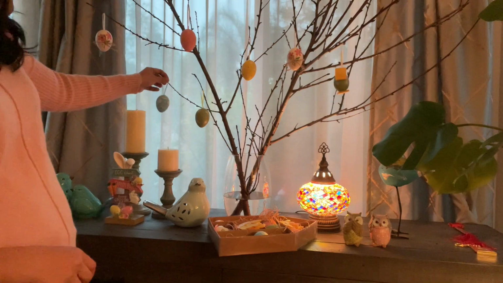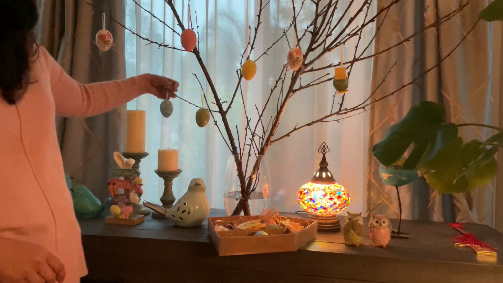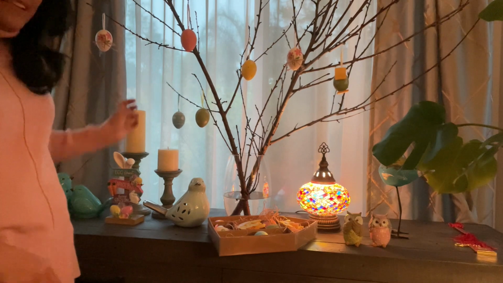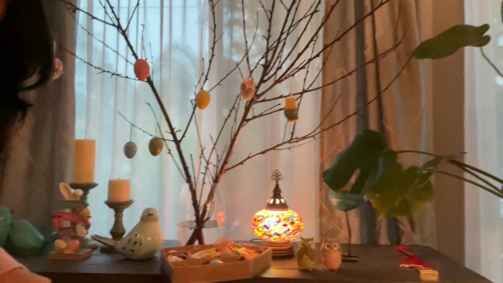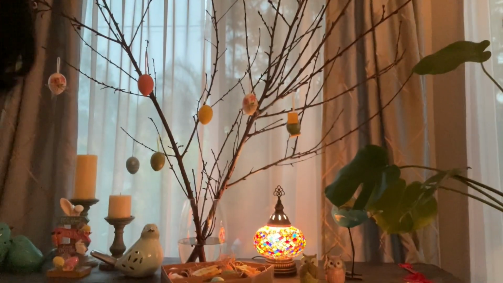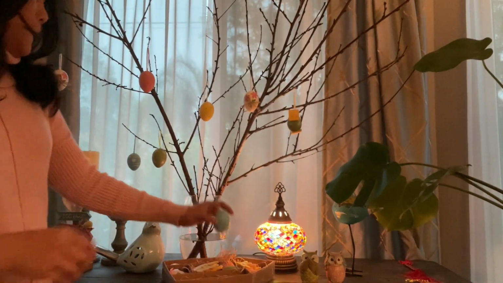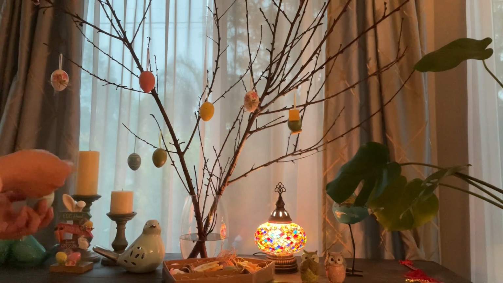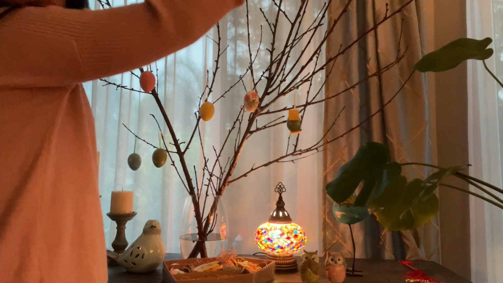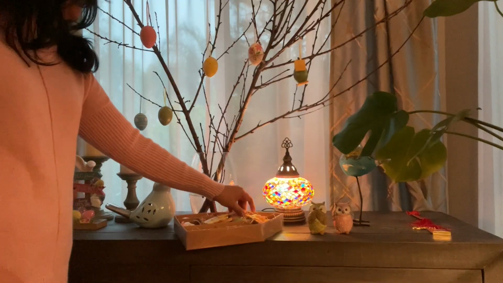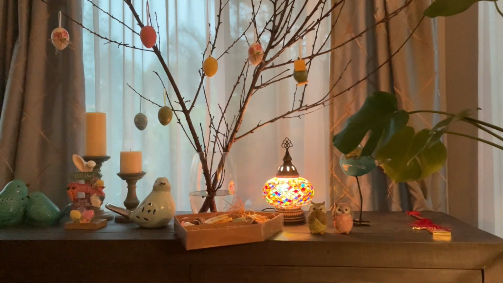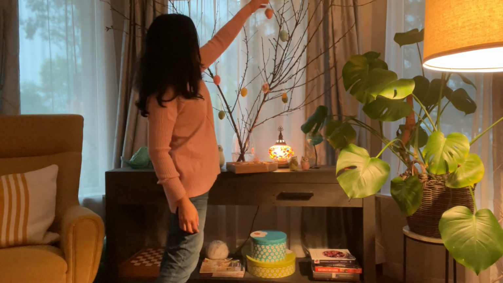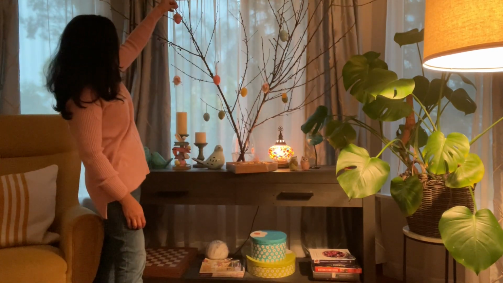And then this one here, the blue. And then we should add more up there. Another blue here. Oh, this one is pink. Oh, there's pink there, maybe here.